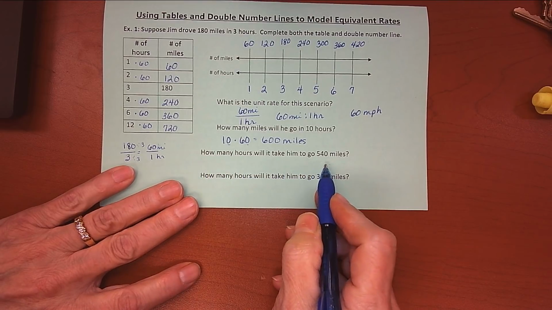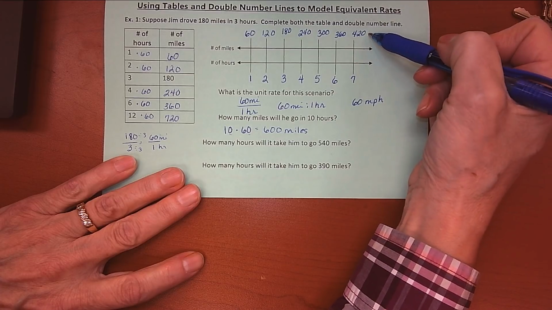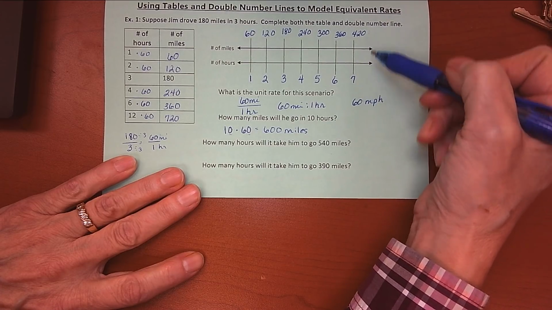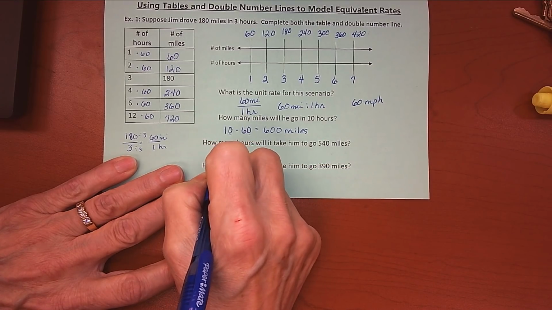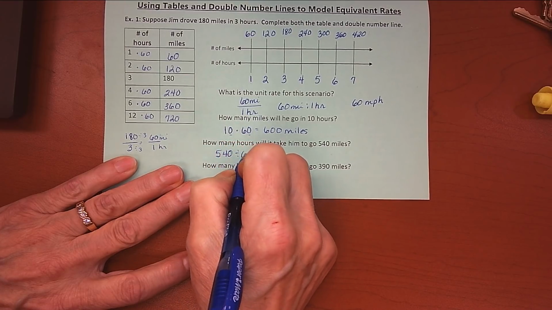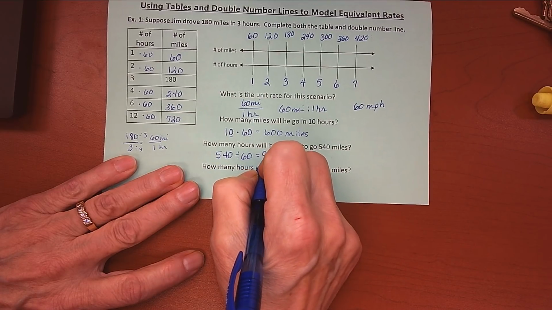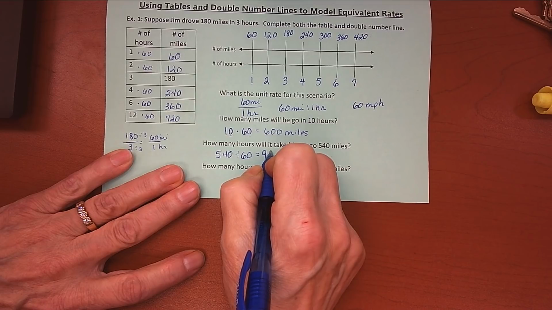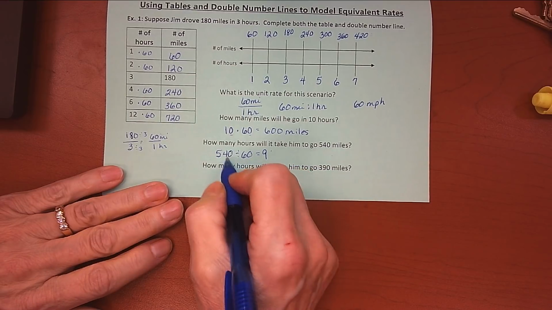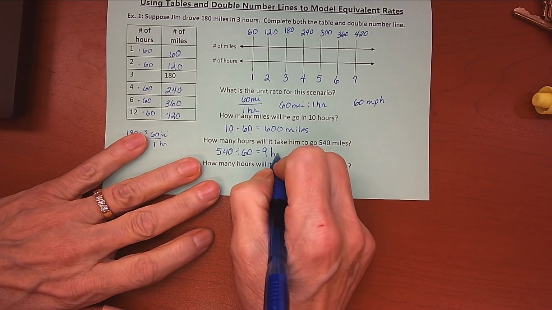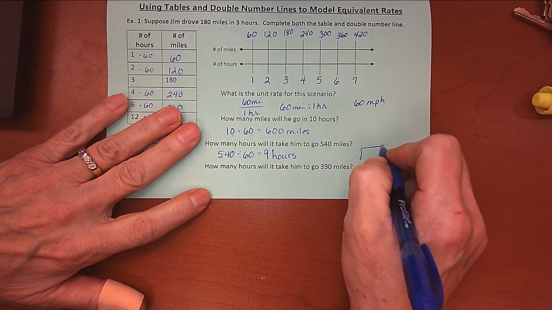How many hours will it take him to go 540 miles? Well, in order to go from the number of miles to the number of hours, we have to go the reverse. We would divide by 60. So we're going to take our 540 and divide that by 60. And we know that 6 divides into 54 9 times. And then we've got to account for this 0. So, no, sorry, we've already accounted for that 0 because we're dividing by 60. So these zeros cancel each other out. And so that would give us 9 hours. And remember, you can always do your division like this if you want to.